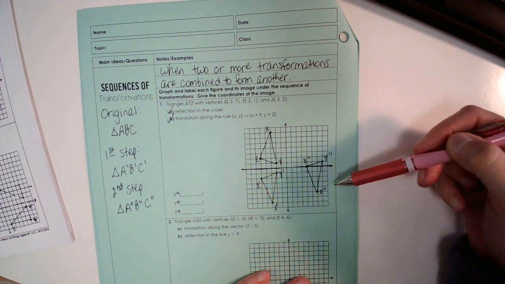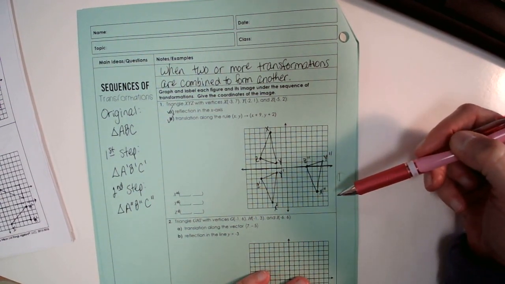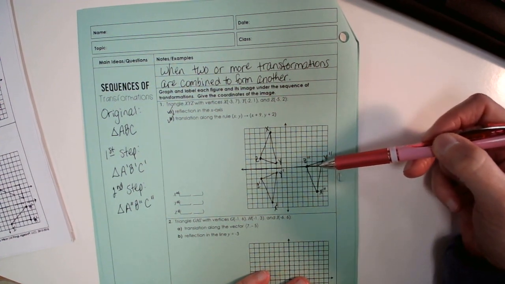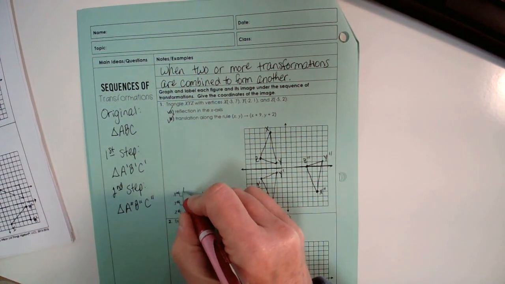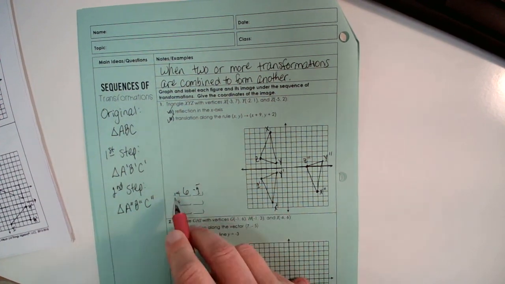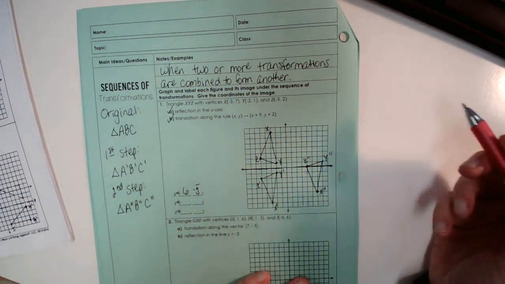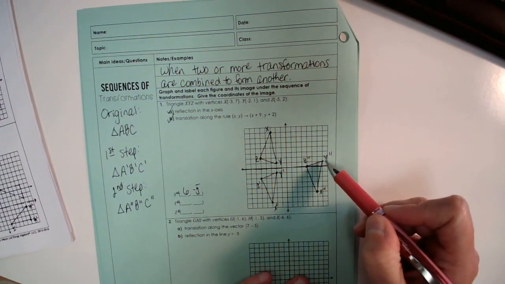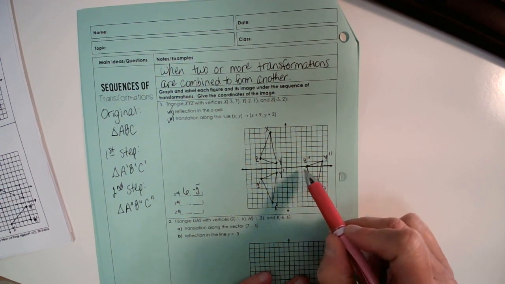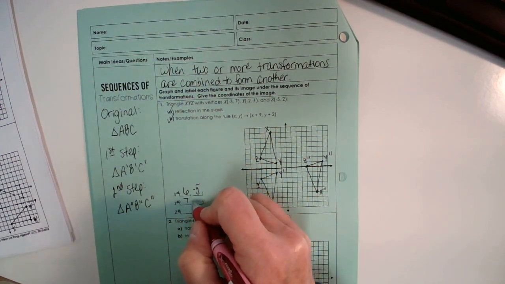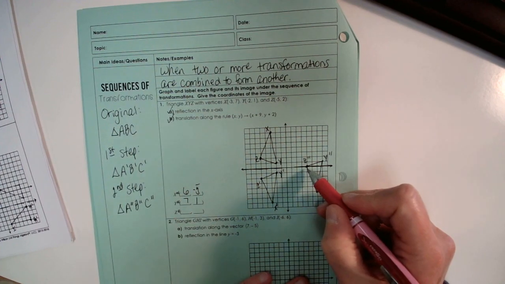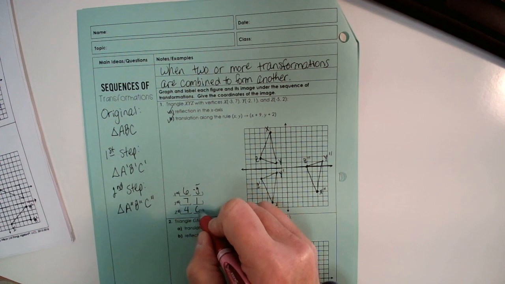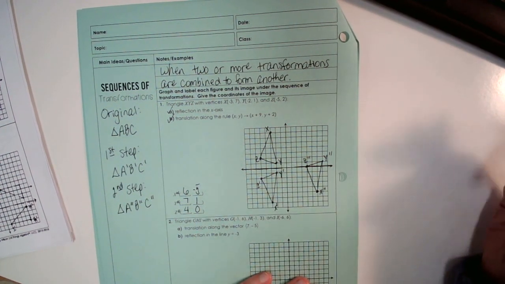What I'm going to do now is go ahead and note the coordinates here for x double prime. If you count it out, it's 6, -5. And again, I change this to double prime. That's what we want, the after everything has been done. For y double prime, it's going to be 7, 1. And z double prime is going to be 4, 0. So that's all there is to it.